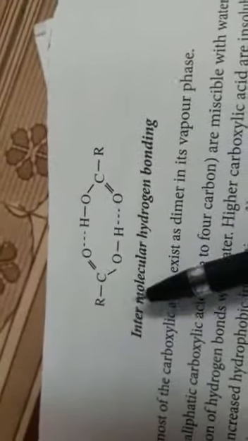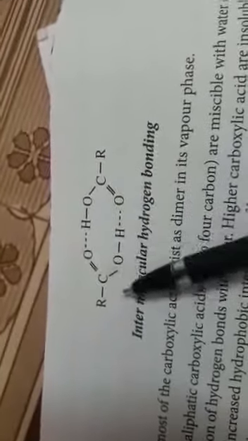See the intermolecular hydrogen bonding. On the left side R C=O OH, on the right side R C=O OH. The dotted line shows the hydrogen bonding. That is intermolecular, meaning hydrogen bonding forms between two molecules. In fact, most carboxylic acids exist as dimers in the vapor phase.